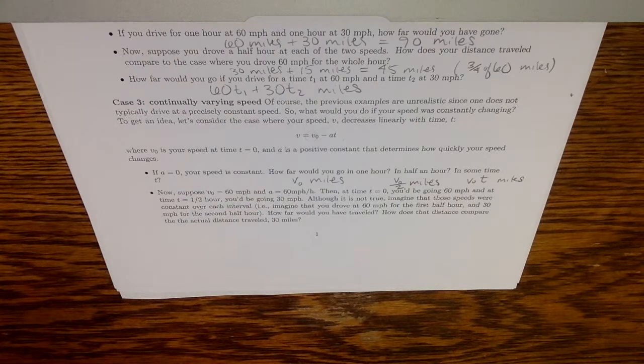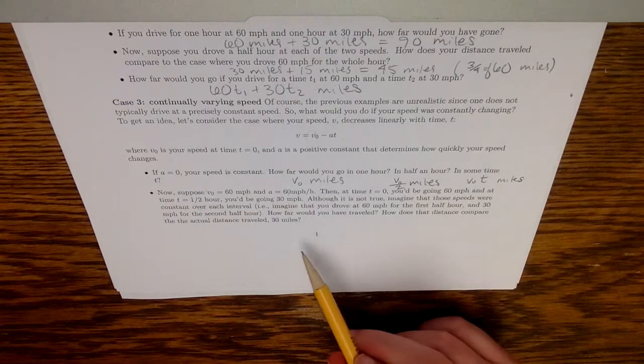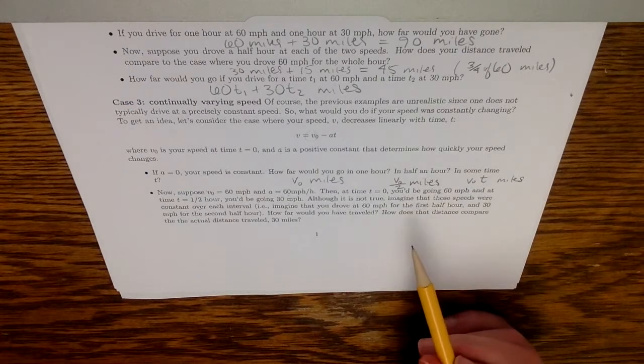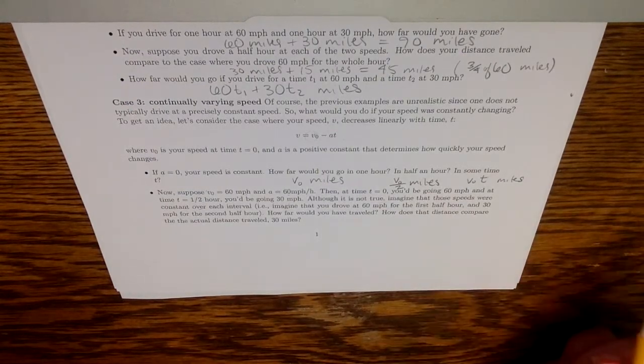And so even though it's not true, we know our speed is changing between those two places, imagine that those speeds were constant over each interval. So we'd be traveling at 60 miles per hour for half an hour, and then 30 miles per hour for a second half hour. How far would we have traveled?